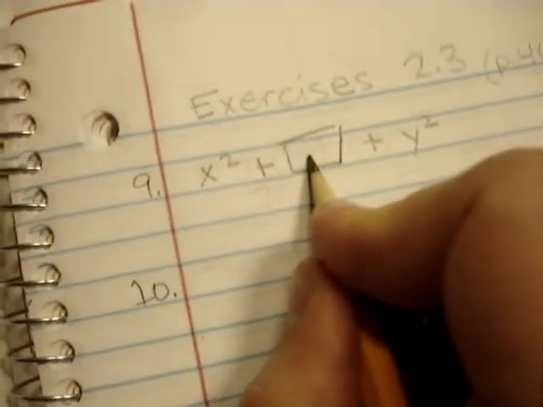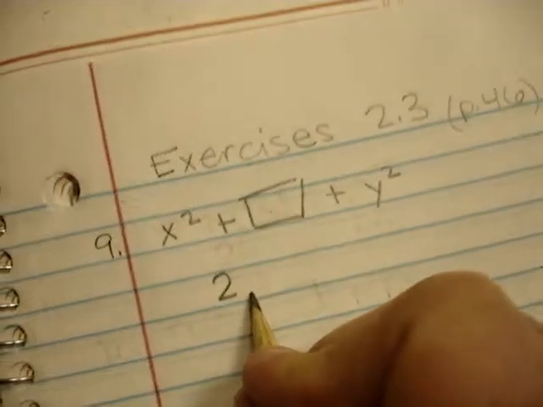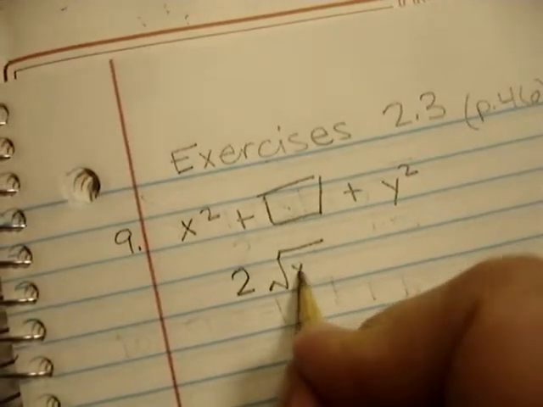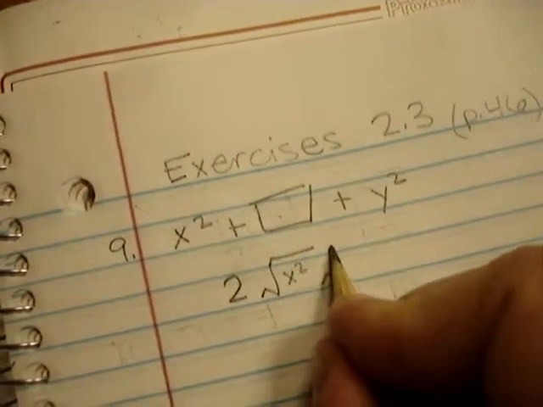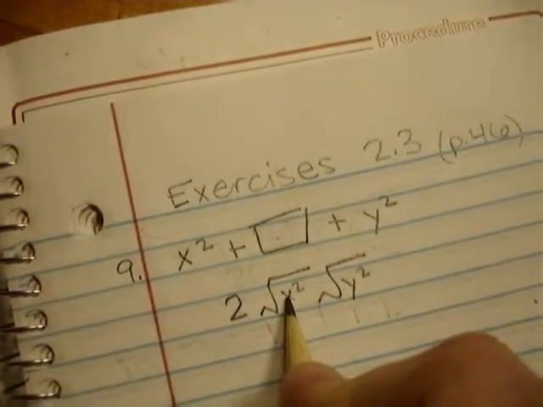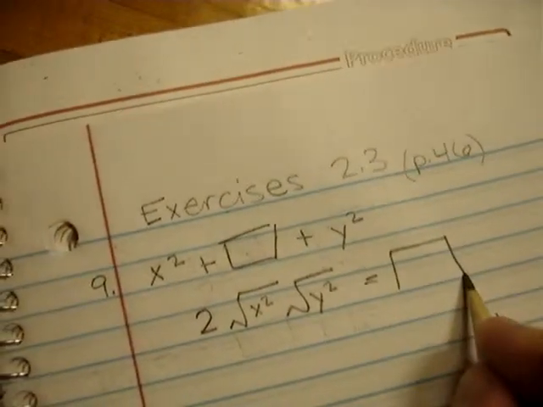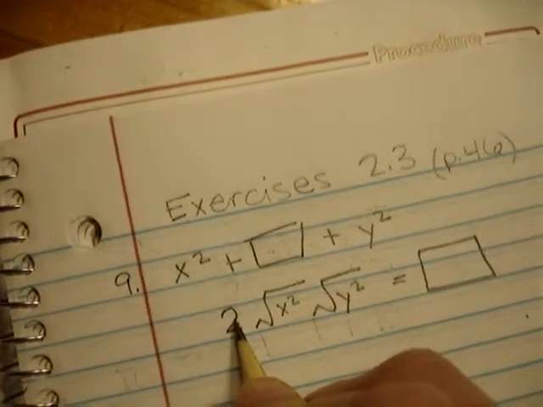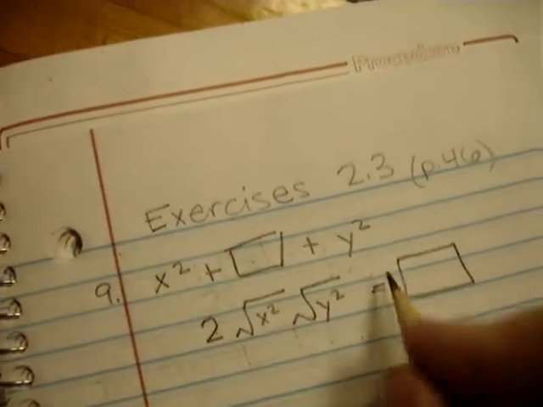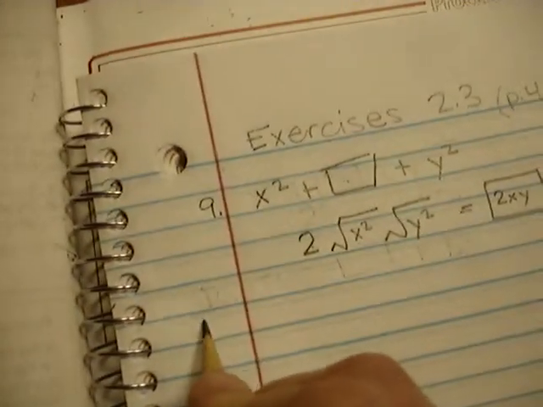Okay, so what's in this box? Well, we know our rule is 2 times the square root of the first term times the square root of the last term, when you've got them written in the correct order. 2 times the square root of the first times the square root of the last will just equal that box. So our answer is 2xy. 2xy for that one.